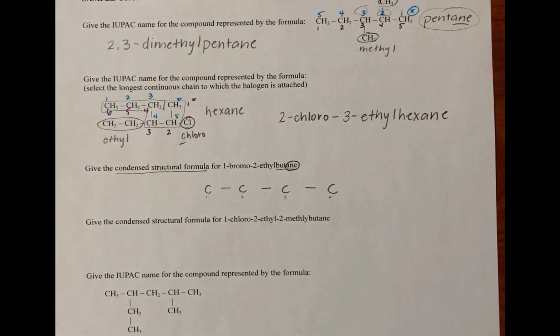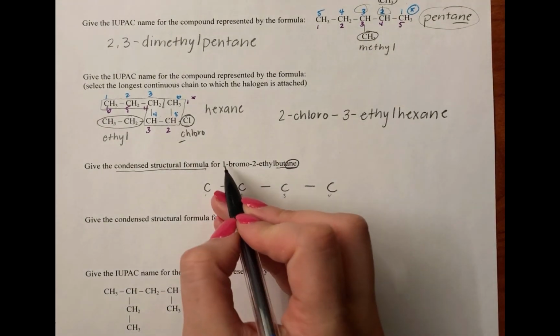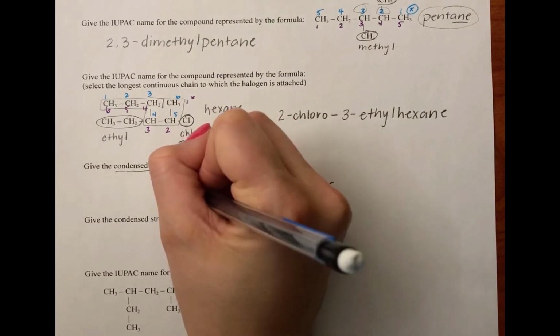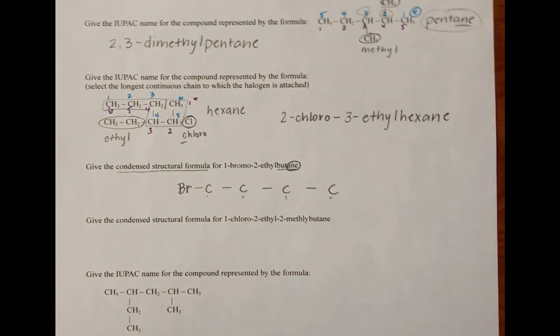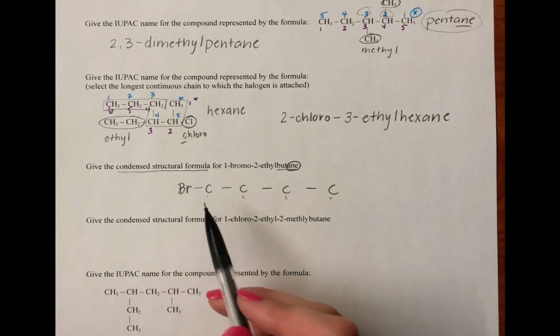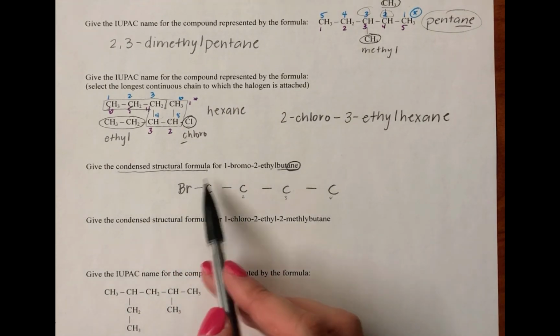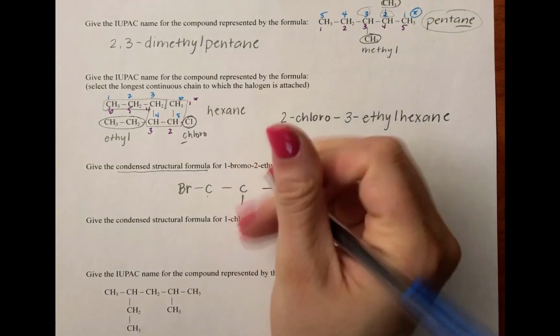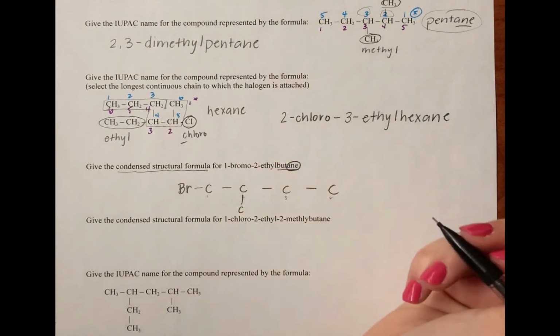I usually just start left to right if I'm making my own structure. So 1-bromo, that means off of this first carbon, there's a bromo substituent, bromine. Now, does it matter if I put it on the side, on the top, or on the bottom? No. And then 2-ethyl. So off of the second carbon, I'm going to have an ethyl group.